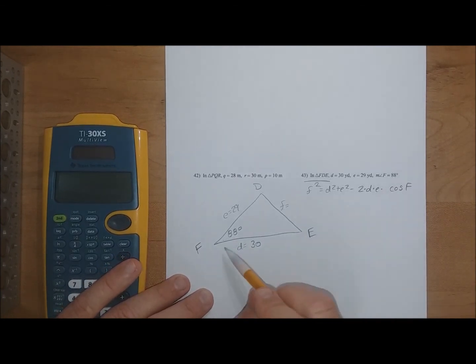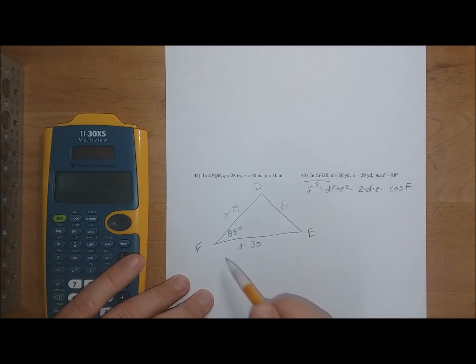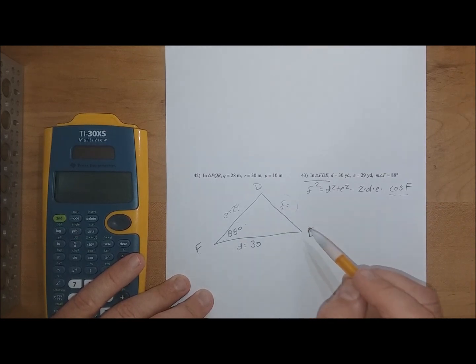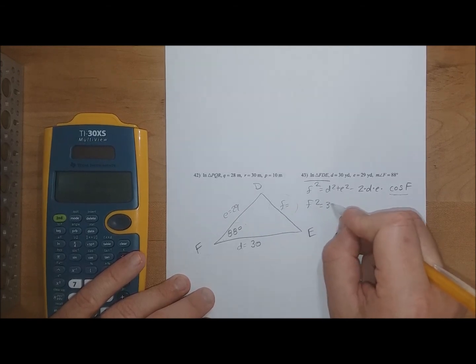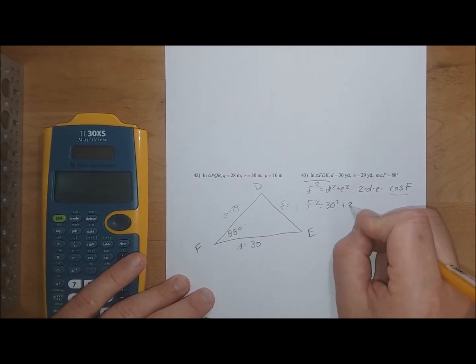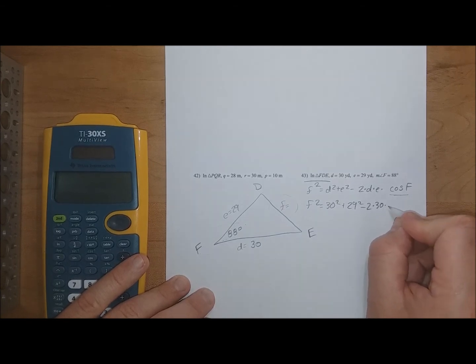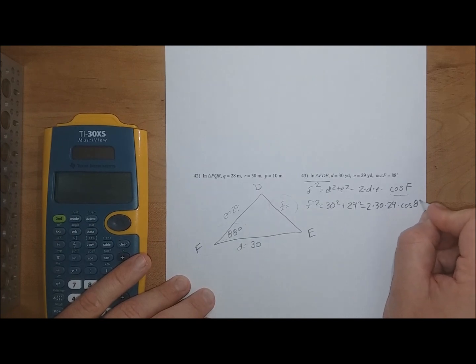Okay? So again, we had only one angle. We know in order to use the law of cosines and not end up with too many unknowns, that's the angle I'm going to have to use. It's got to go in there. And that means I'll be looking for side F over here. So we get F squared equals, what's D squared? 30 squared plus 29 squared minus 2 times 30 times 29 times the cosine of 88 degrees.